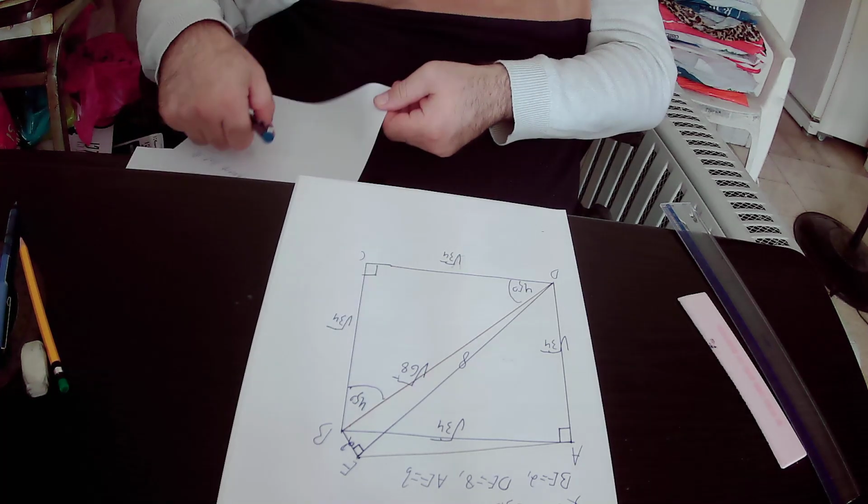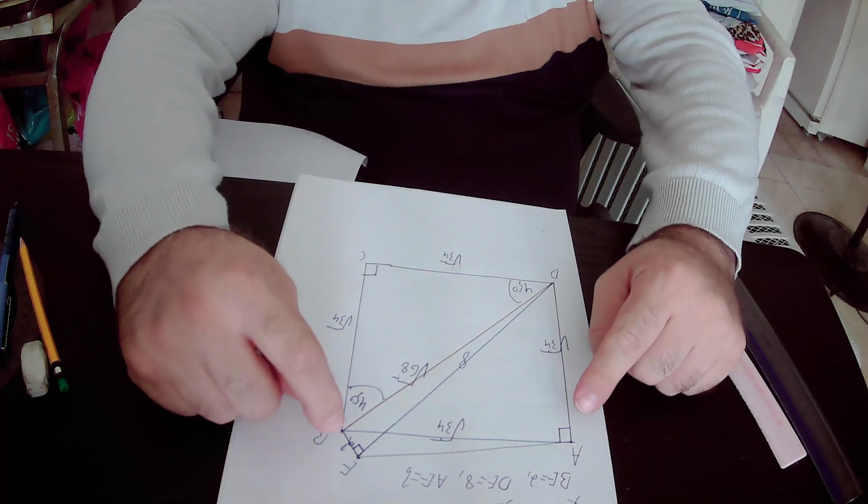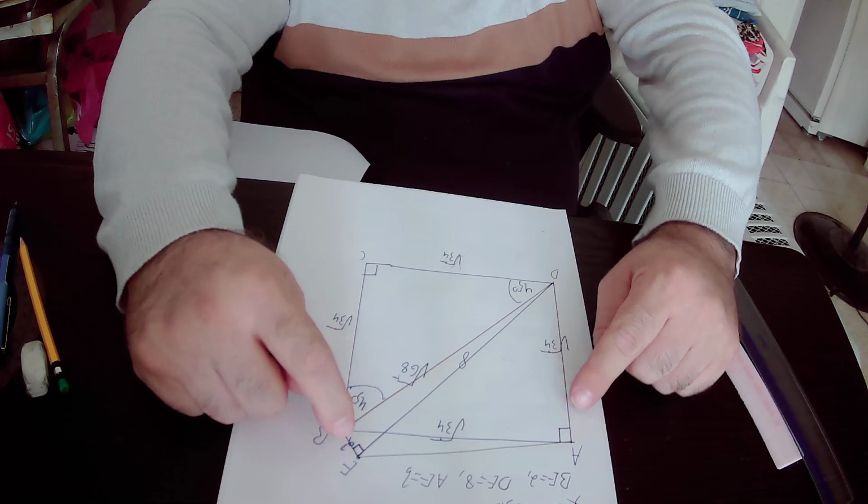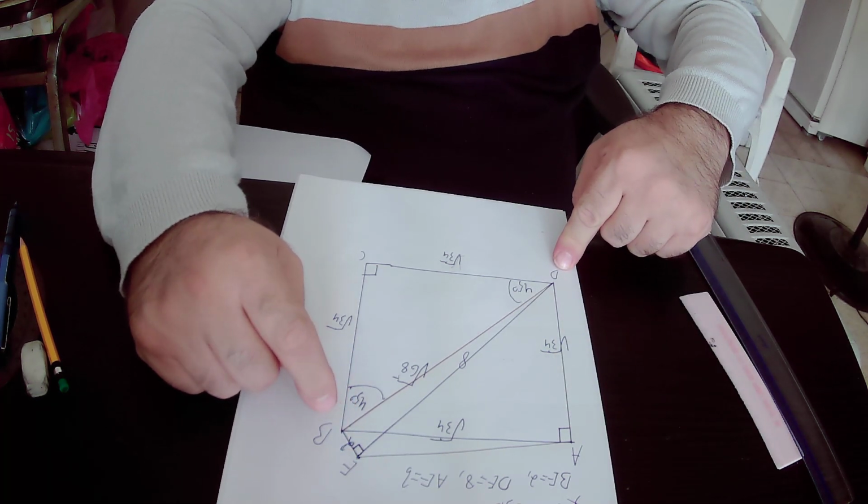Okay, so we actually have two right angles that subtend on the same line segment BD.